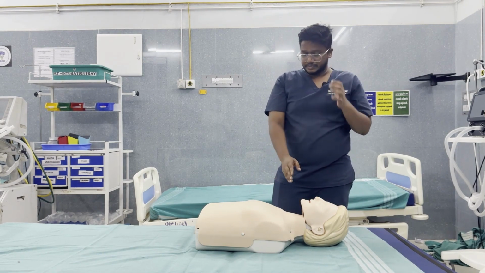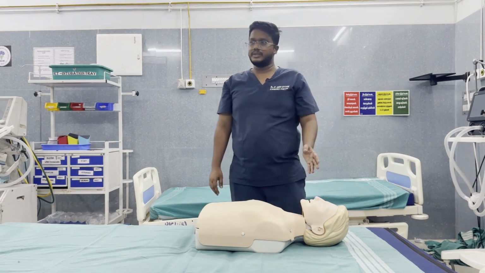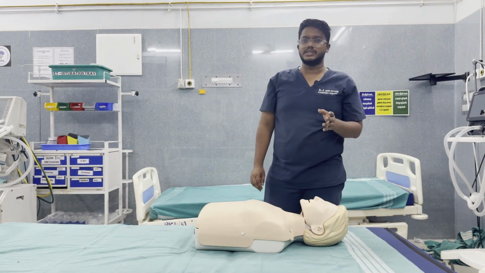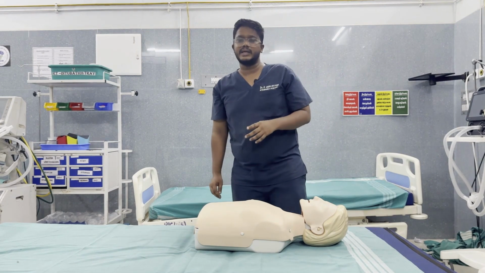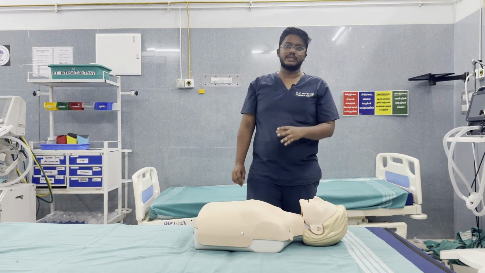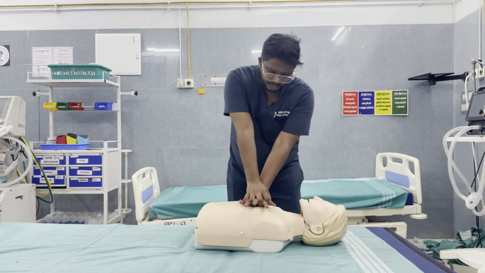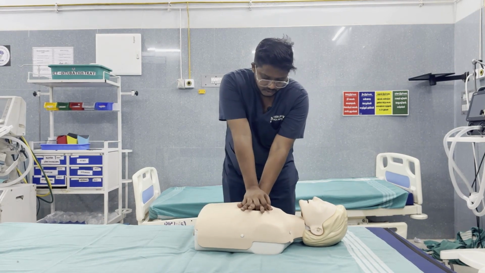Now the scenario is that the patient has no pulse and no breathing. So when you find no pulse and no breathing, immediately activate the emergency medical services and get an AED as soon as possible. After you activate, immediately start CPR, that is, start chest compressions.